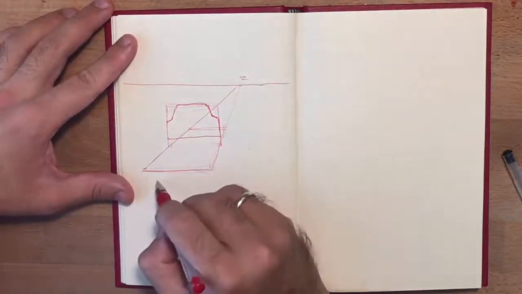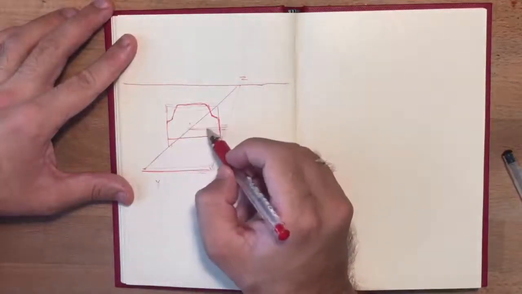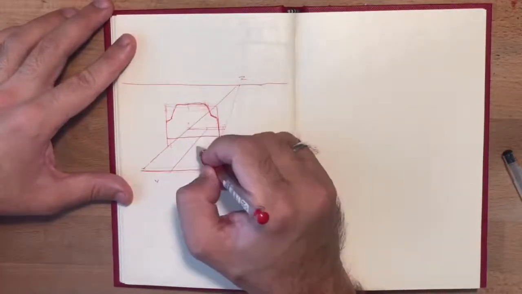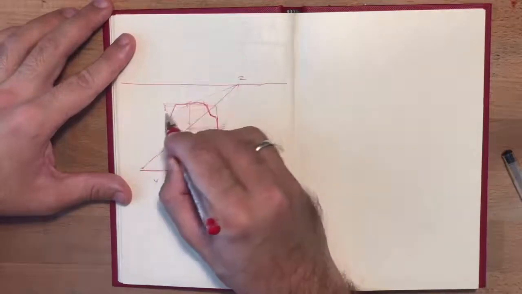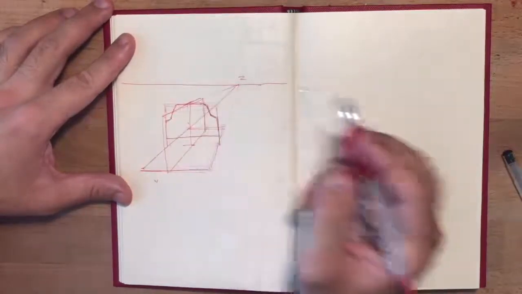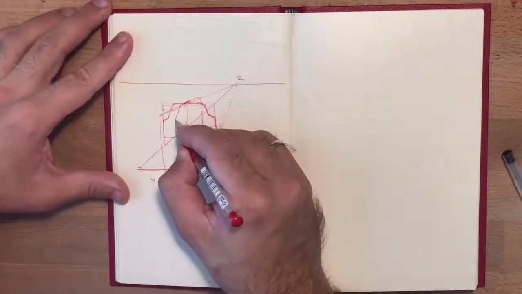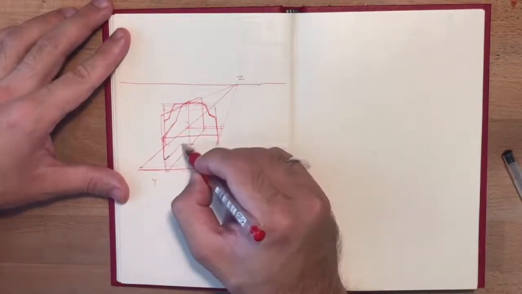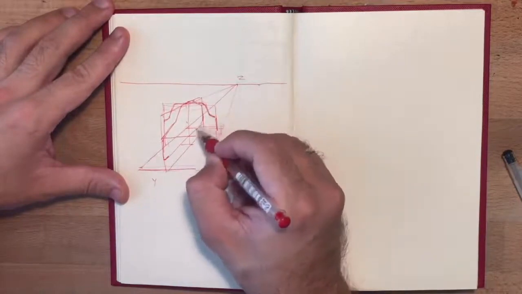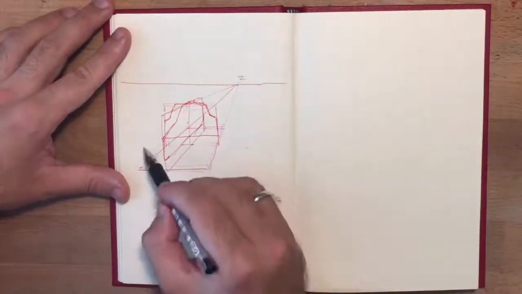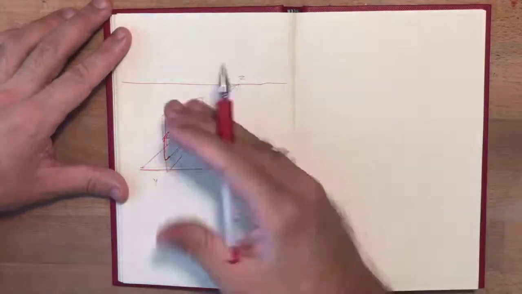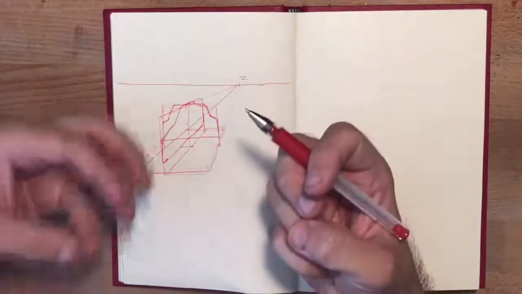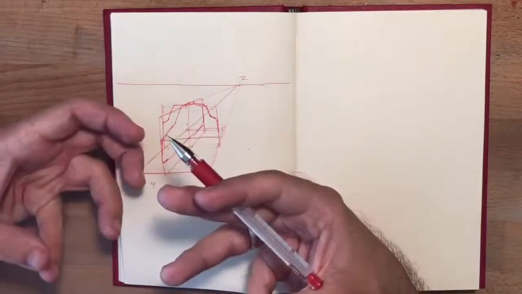So we have this Y, Z, and then we also have X. So for a car, it's not a sequence which you use to draw a car, but this is the logic inside any car drawing, any vehicle drawing.